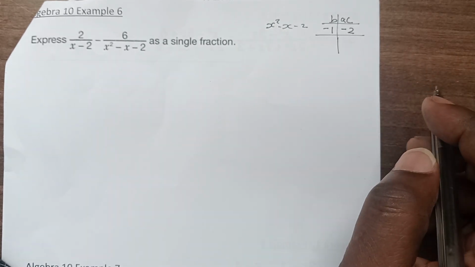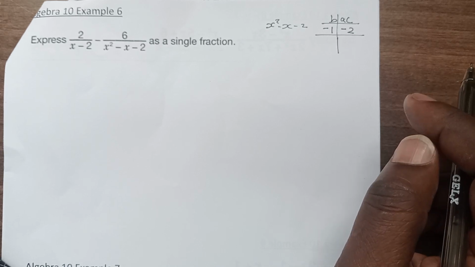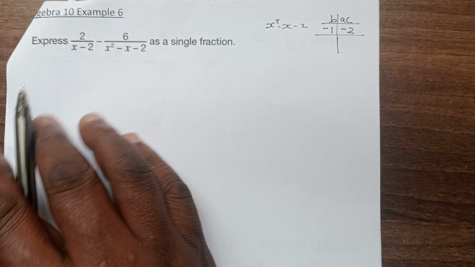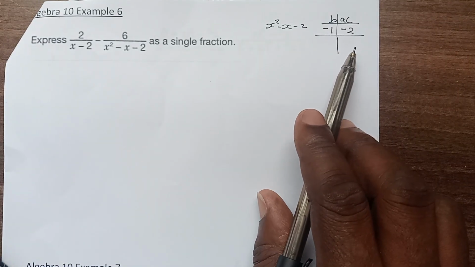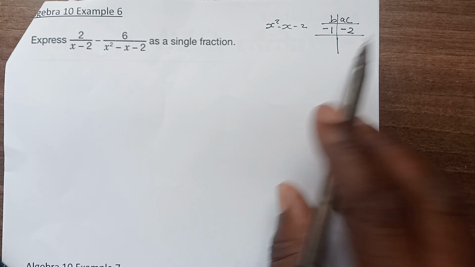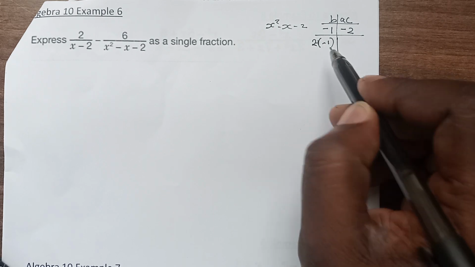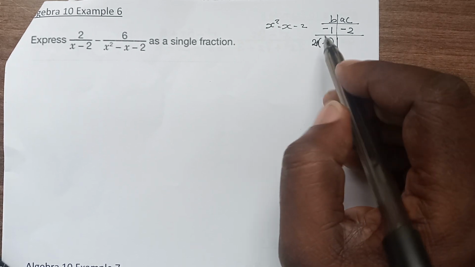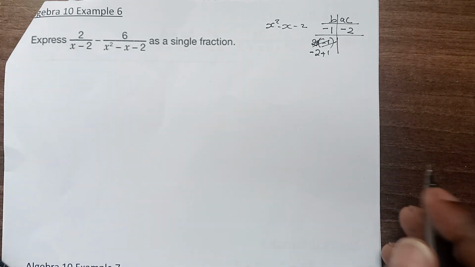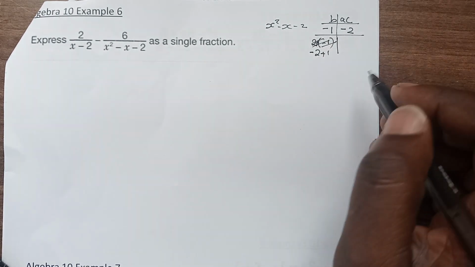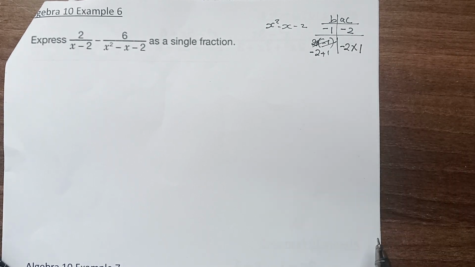Which two numbers, when we add, we get -1, and when we multiply them out, we get -2? That is now the question. The two numbers are -2 and 1. -2 plus 1, we get -1, and -2 times 1, we get -2.